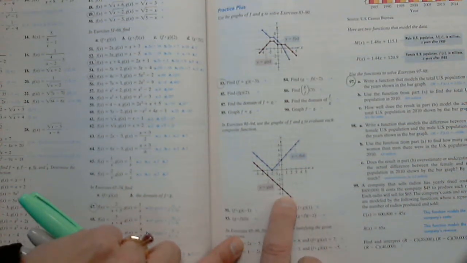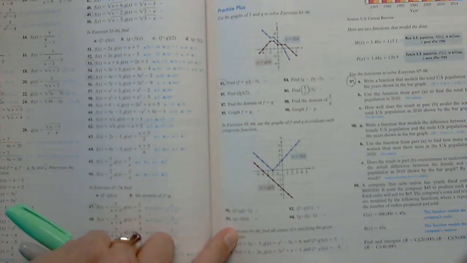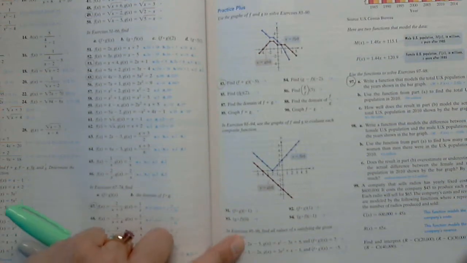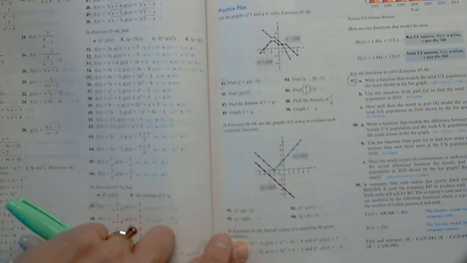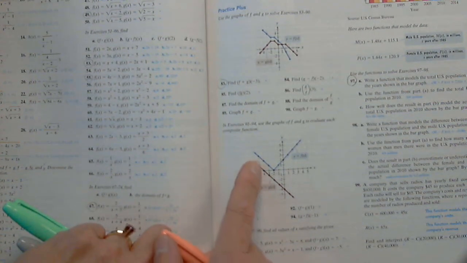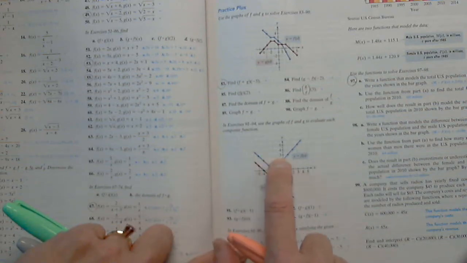Excellent. So let's take a look. Can anyone identify g of 1? G is in purple. So g of 1 is, would you agree, -5? Good. So now I have to find f of -5. Can anyone give us f of -5? F of -5 is 3.